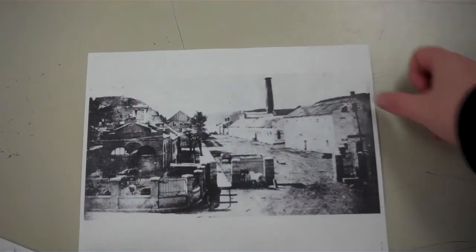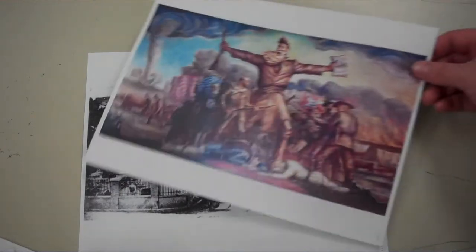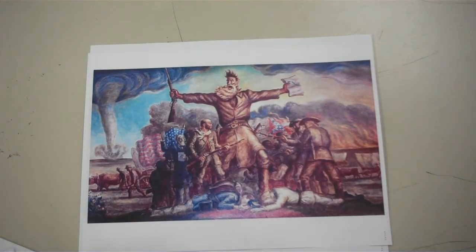Number 8. Harper's Ferry. In 1859, John Brown, who had been the leader of the Pottawatomie Massacre, left Kansas and fled to Harper's Ferry, Virginia, where the U.S. had a large weapons arsenal storehouse. Brown had a plan. He wanted to inspire slaves to fight for their freedom. To do this, he planned to capture the weapons in the arsenal and arm the slaves.